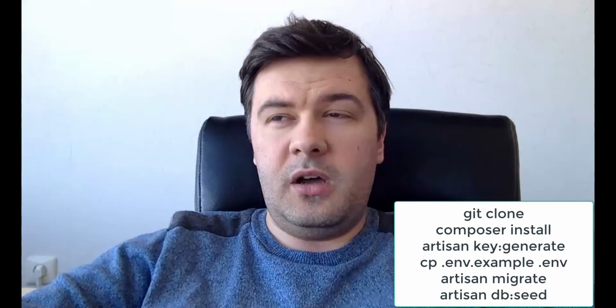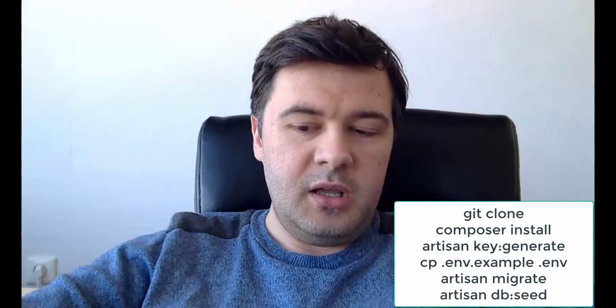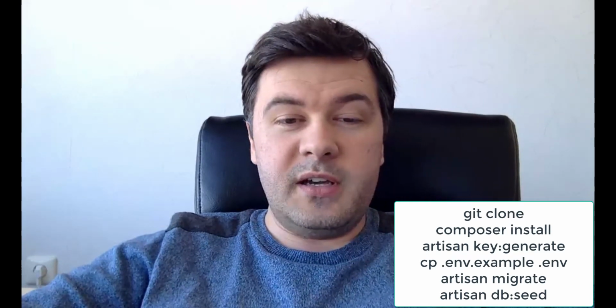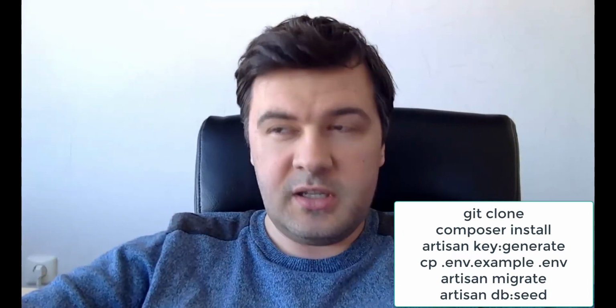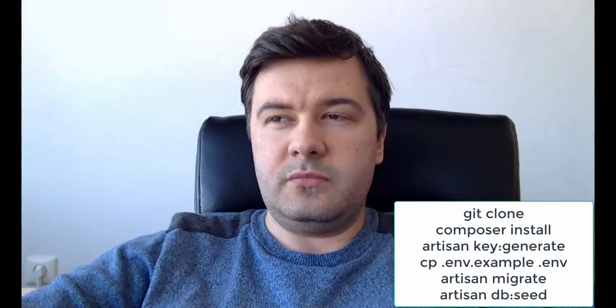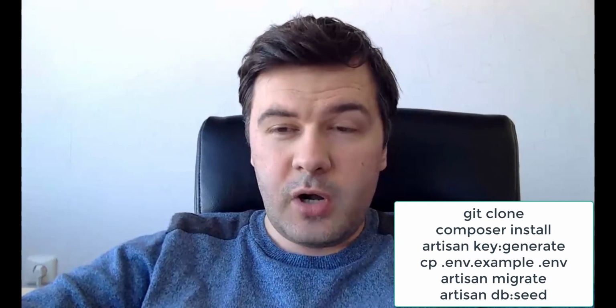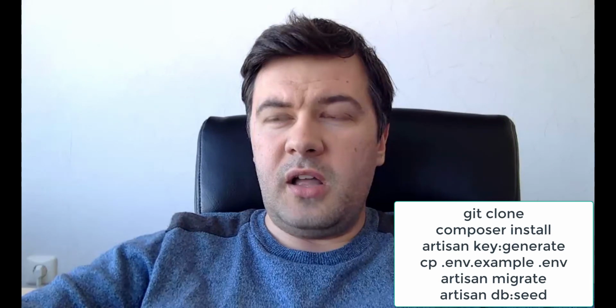So for new developers, I imagine that's how it used to be according to all the processes. A new developer comes in, does git clone, then composer install, then artisan key generate maybe, then copies .env.example to .env, fills in database credentials, runs artisan migrate, artisan db seed probably, and that's it. And the project is live, launched.